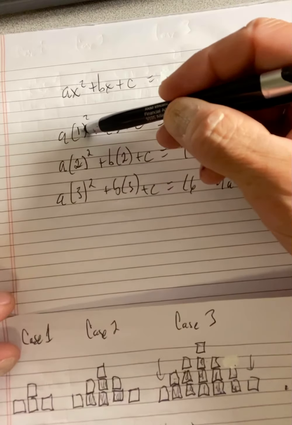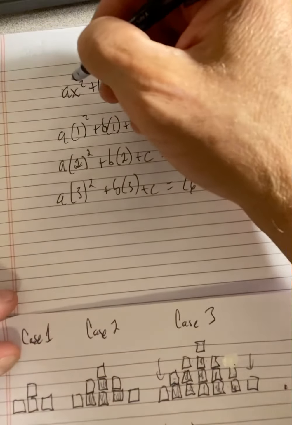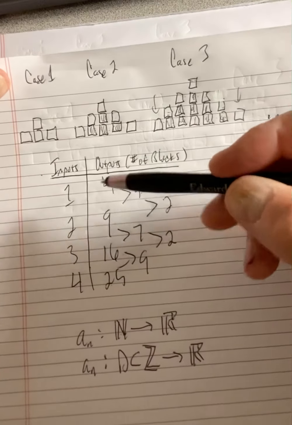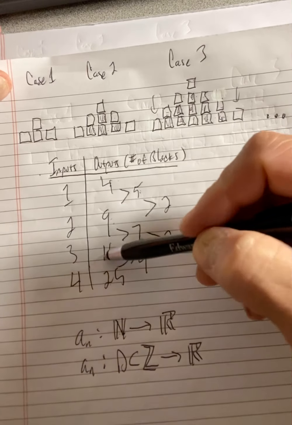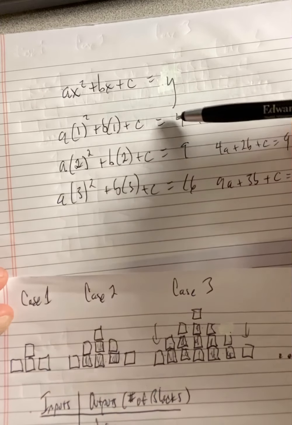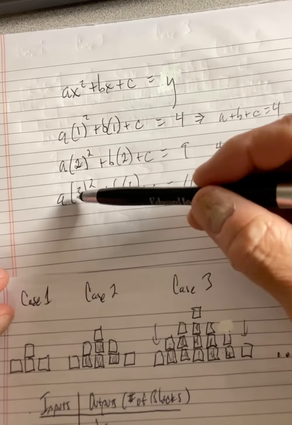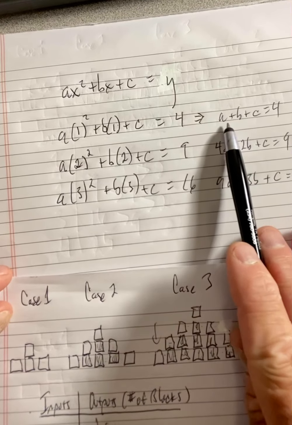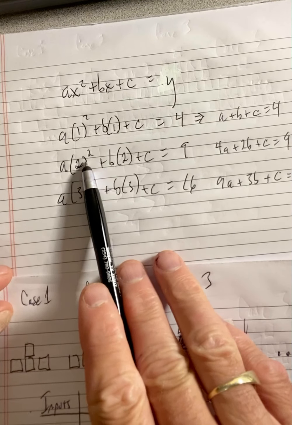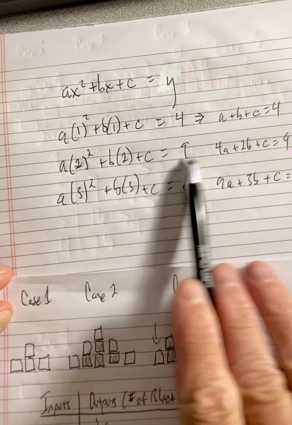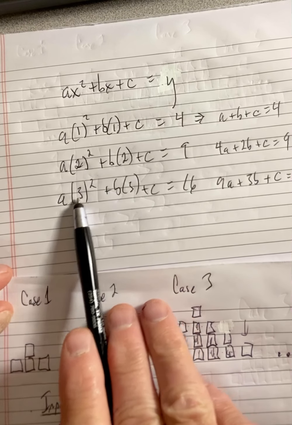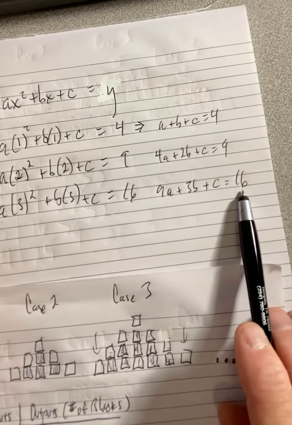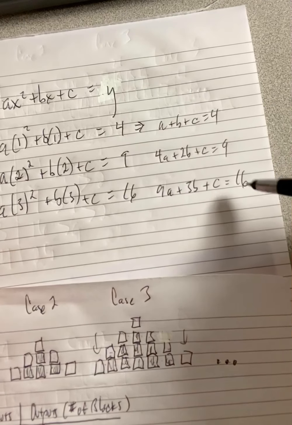We know that when we put in 1 for the input, the output should be 4. Maybe I should have used n's instead of x's. When I put in 2 for the input, it should be 9, and 3 for the input, it should be 16. So I put in 1 for the input, I get out 4, put in 2, get out 9, put in 3, and get out 16. And then I simplify this. Well, these 1's go away. I just had 1a plus b plus c equals 4. 2 squared is 4, so I have 4a, and then 2b, and then c equals 9. And then 3 squared is going to be 9, so I have 9a, 3b plus c equals 16. So here is a system of equations.